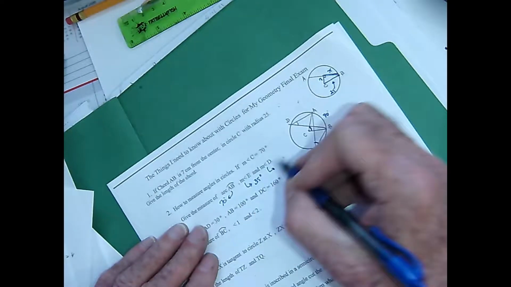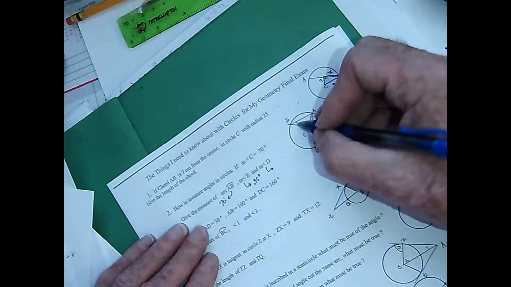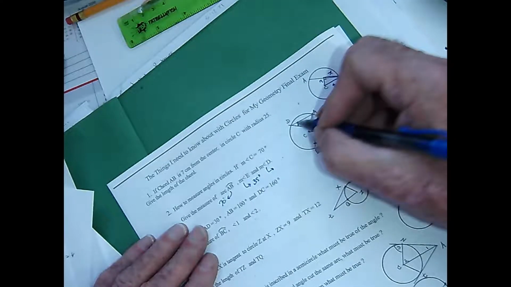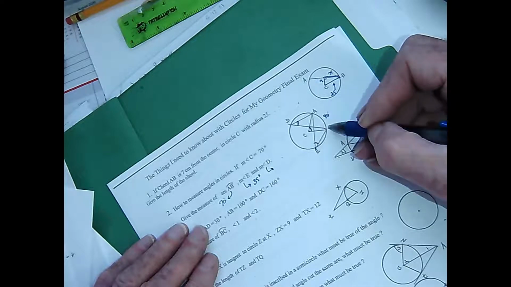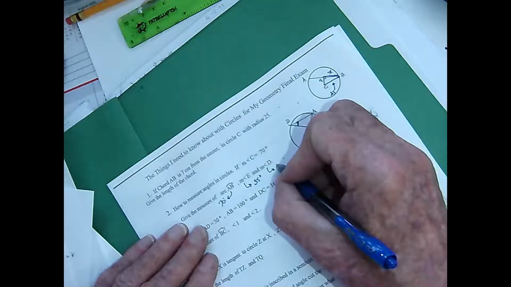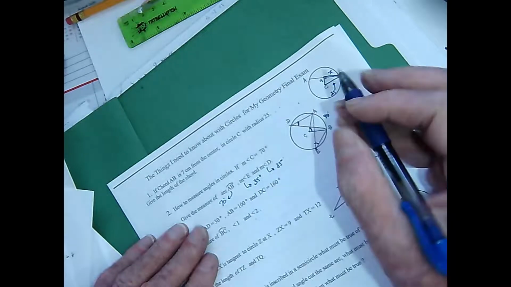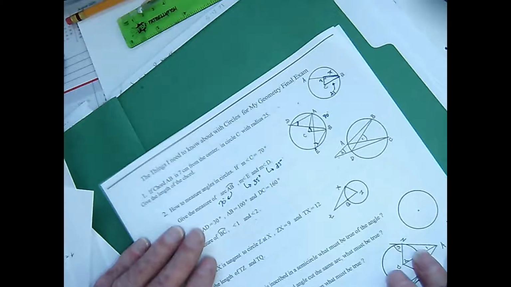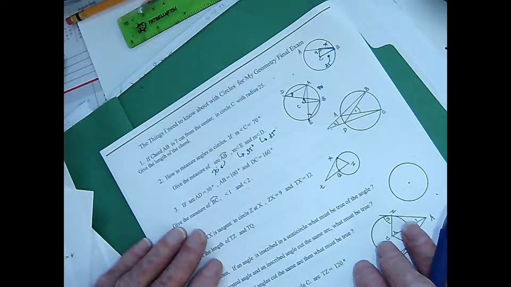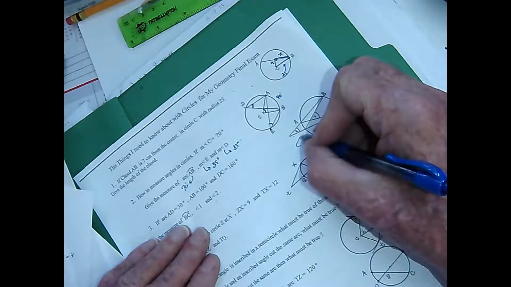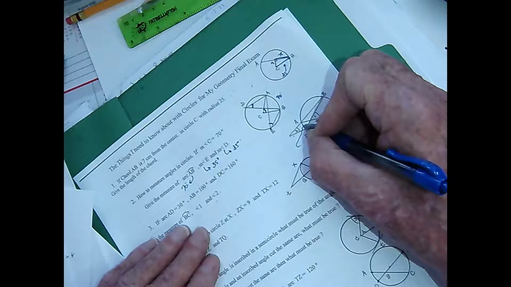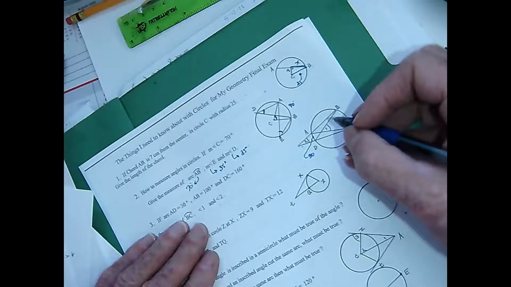And angle D, interestingly, these inscribed angles cut the same arc. They are necessarily congruent. Angle D is also 1/2 of that arc that they cut. Therefore, angle D is also 35. But you should remember inscribed angles that cut the same arc are congruent. More angles to measure. AD is 30 degrees. AB is 100.